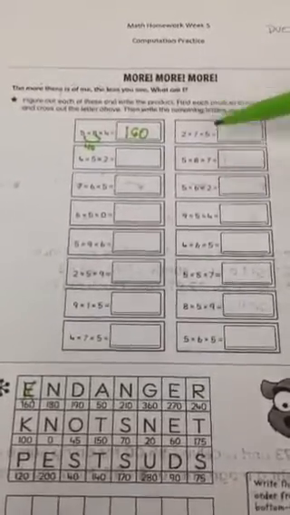And so when I'm finished, I'm going to have some letters that will spell out the answer to the riddle. And the riddle is, the more of there is of me, the less you see. And so hopefully, when you go through this, it will make sense down at the end.